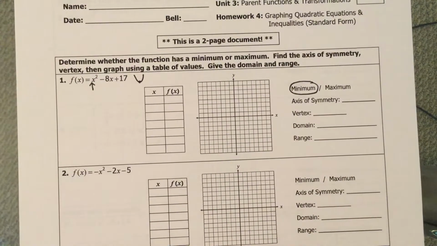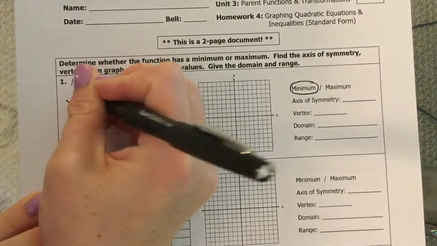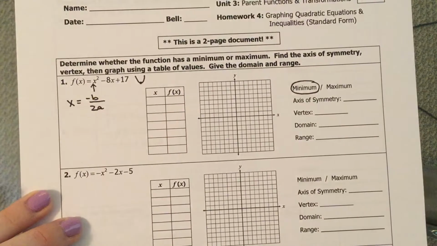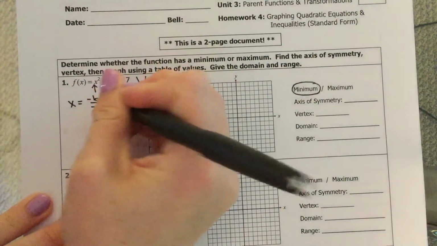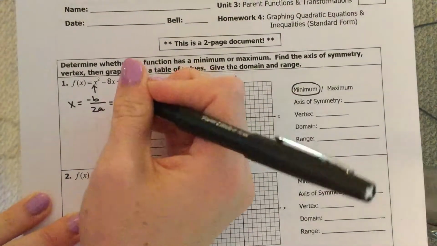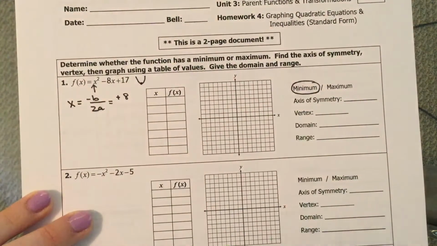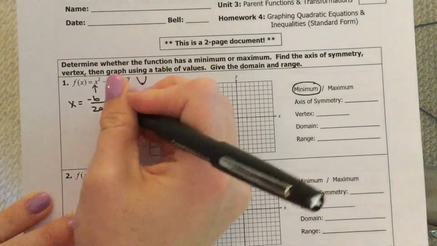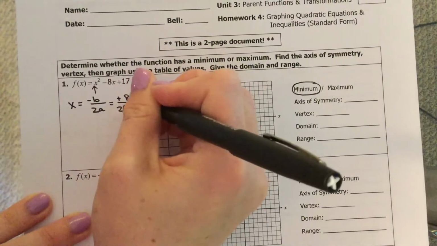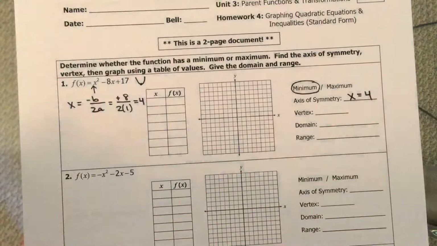All right, the axis of symmetry is the next thing you are going to find. You have this formula, x equals negative b over 2a, that you will use whenever you're asked for the axis of symmetry. You take a negative b, and b is always the number attached to the x. Since the 8 is already negative, it's like a negative 8, and that turns it positive, over 2 times a, and a is just 1. So we have 8 divided by 2, which comes out as 4. So our axis of symmetry is x equals 4.